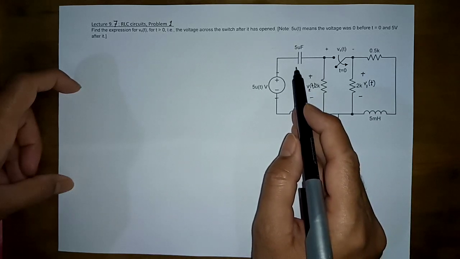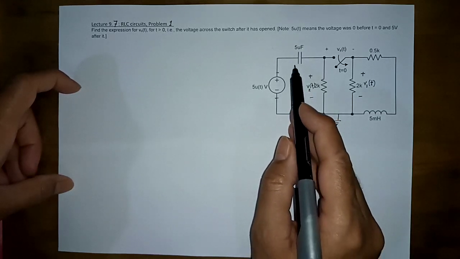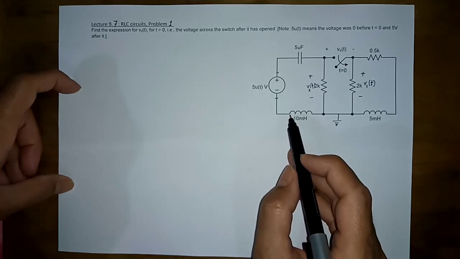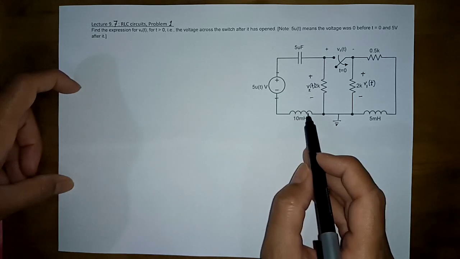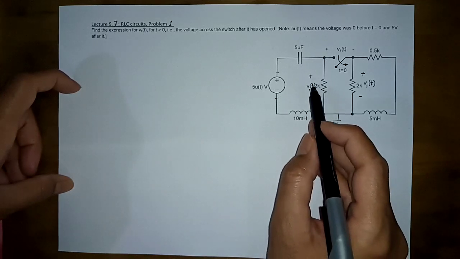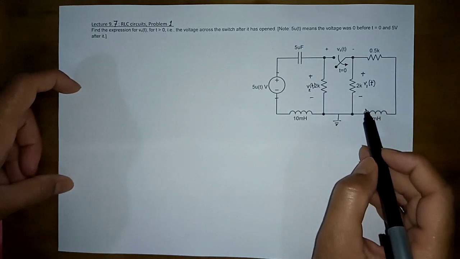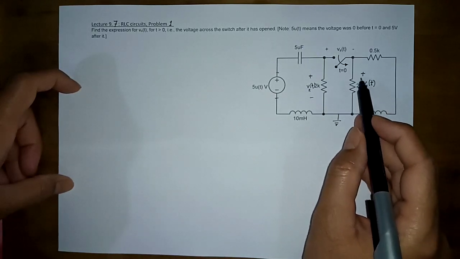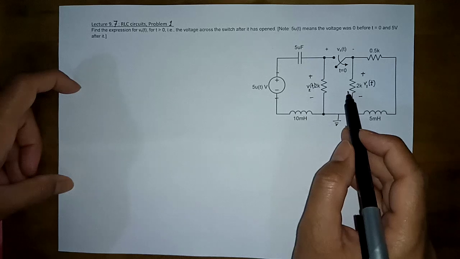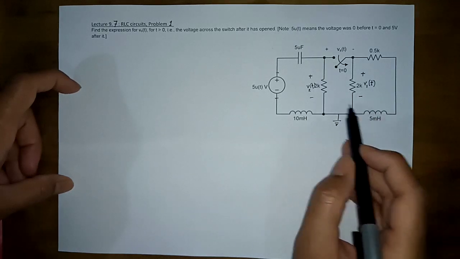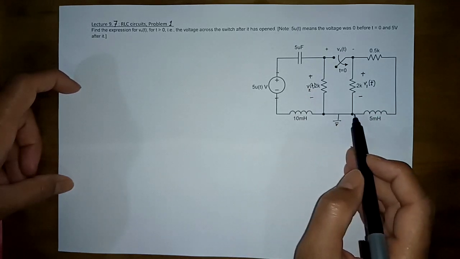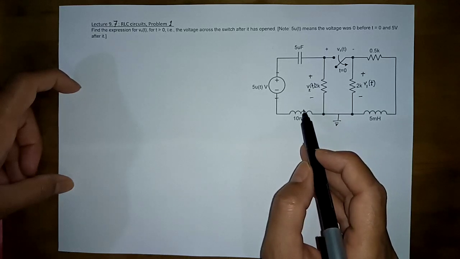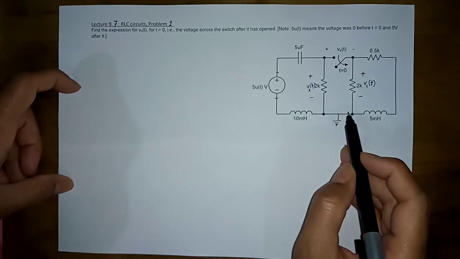The capacitor would have no energy, meaning no voltage on it, and the inductor would have no energy, meaning no current flowing through it. So this voltage was 0 before t is equal to 0. All the energy storing elements in the circuit were in a 0 energy state. I hope this is clear.